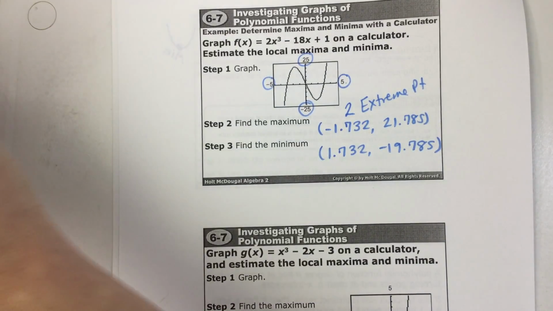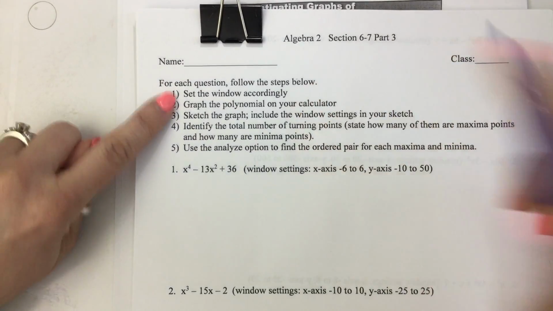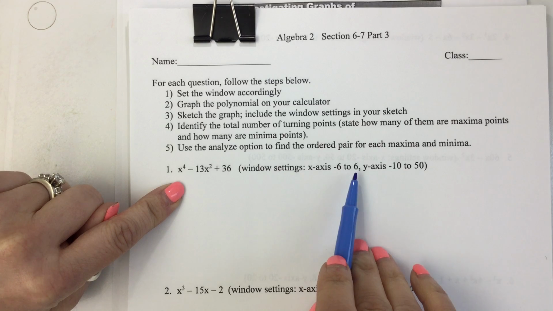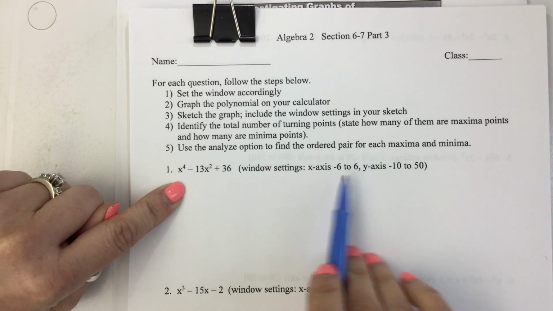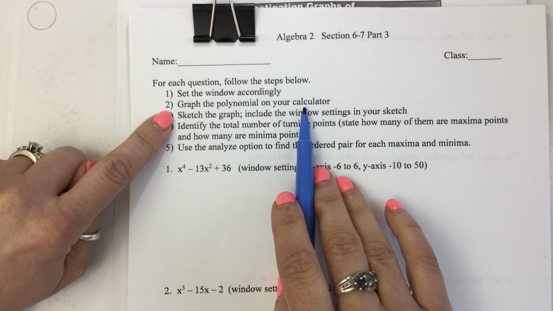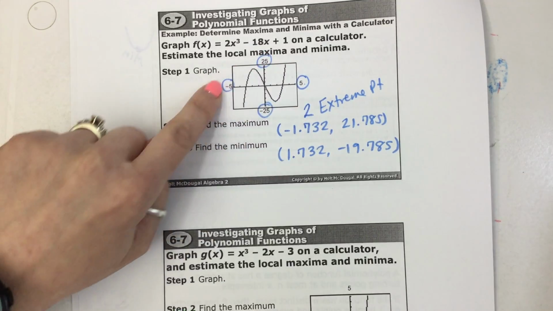If you go ahead and look at the worksheet, you will set the window. On the worksheet, I tell you to set the x's, like on question number 1, -6 to 6, y, -10 to 50. So you're practicing how to set the window on Desmos, graph the polynomial on Desmos.com, and sketch the graph. You're going to sketch just like here, including the markings on the side.